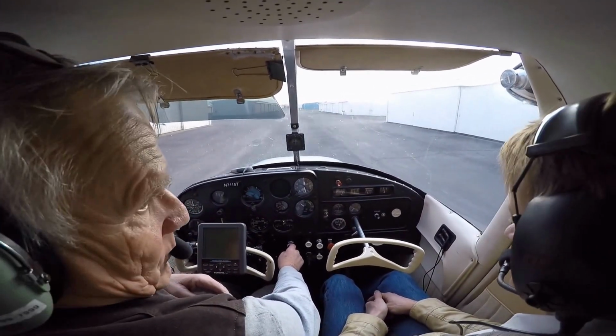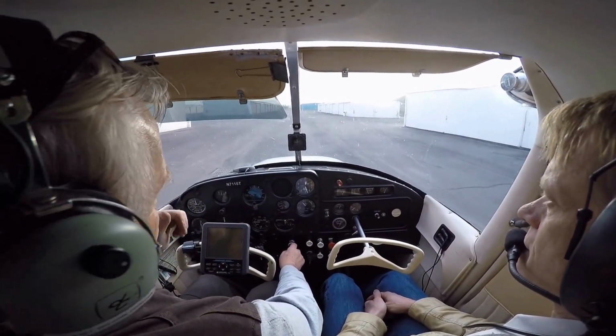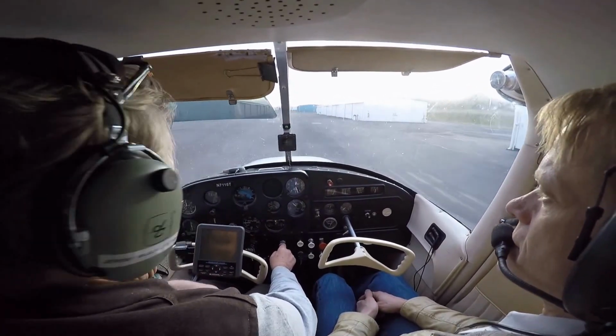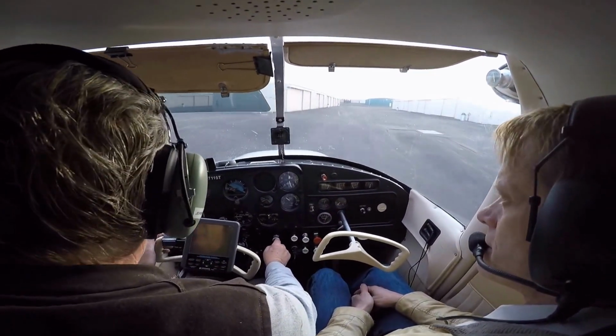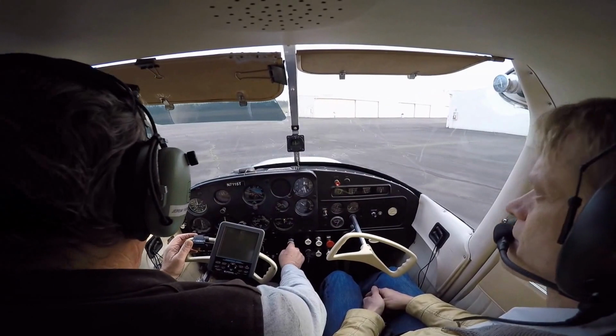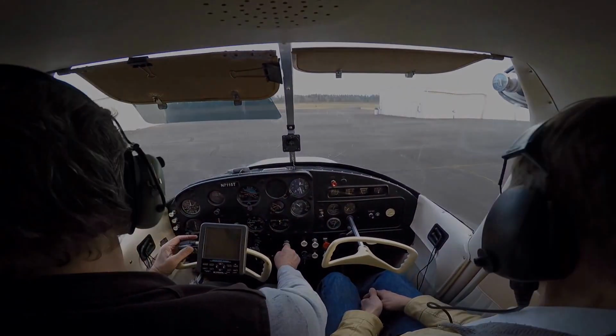And if I want to make a tight turn, wind has to be flowing over the rudder to make it work. But if I want to make a tight turn, I can just tap the left brake gently. Okay? So, again, that wind was coming out of the south.